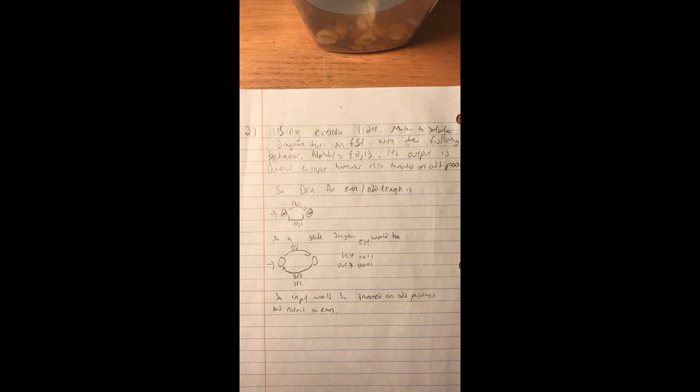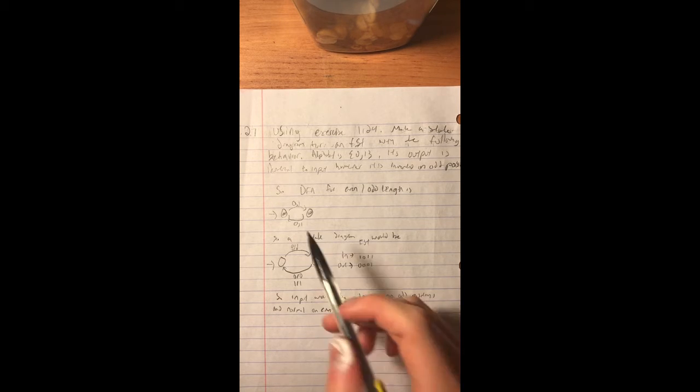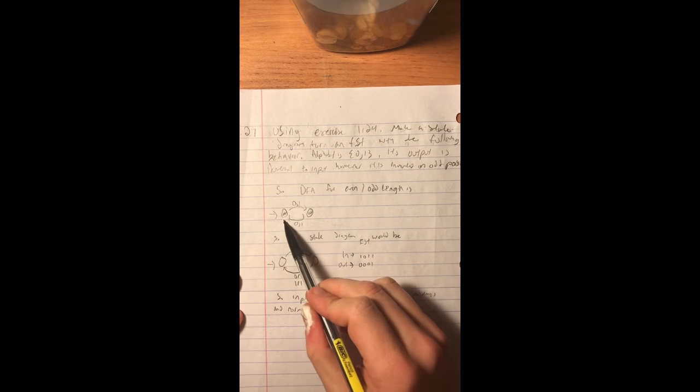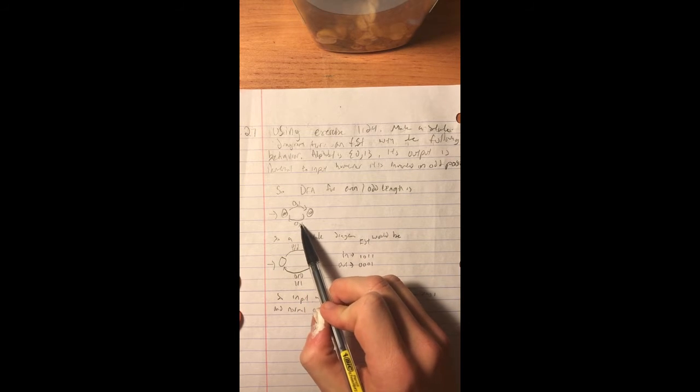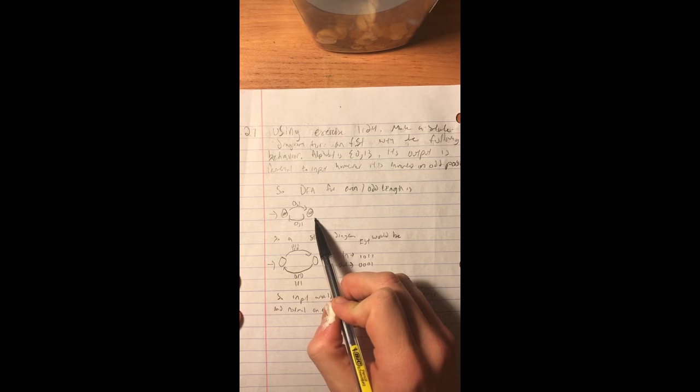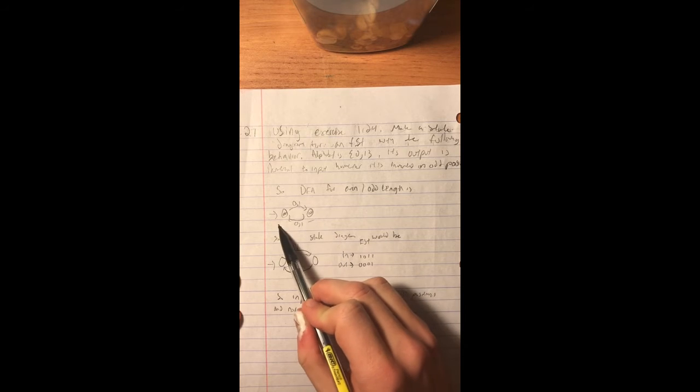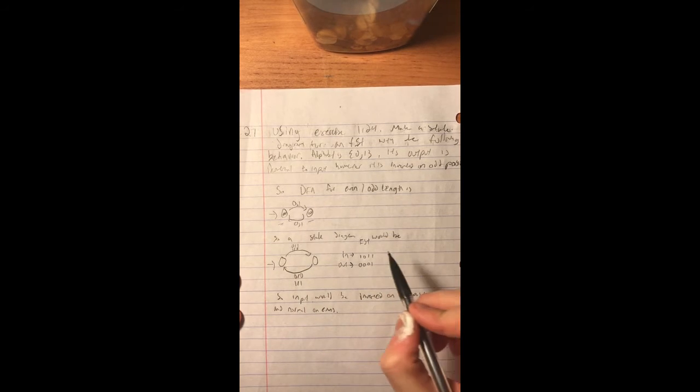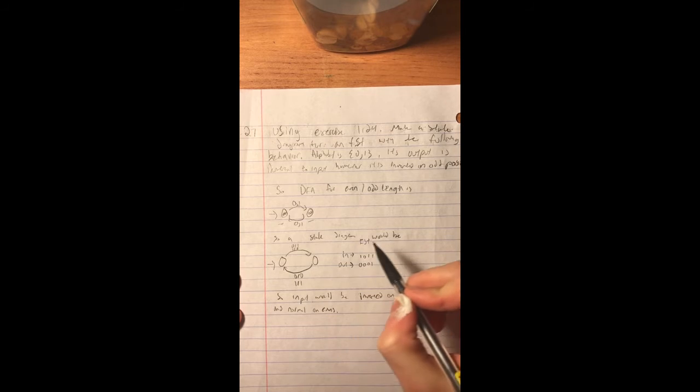Alright, so for this exercise, it wants us to make a state diagram for an FST with the following behavior. The alphabet is 0, 1, and the output is related to the input, however, on odd positions it is inverted. So we start off by doing a DFA for even and odd lengths. This is the basic DFA to find strings of even length and strings of odd length. If it ends here, it's odd, ends here, it's even. So doing an FST with that would just be adding output to that.